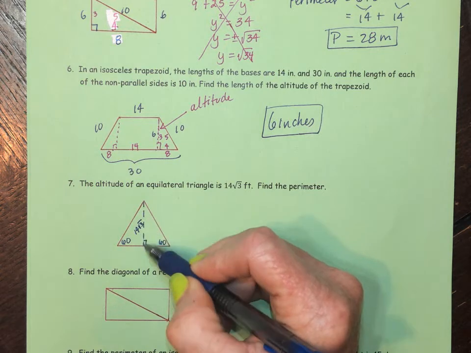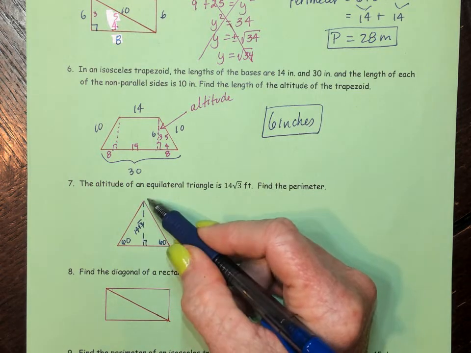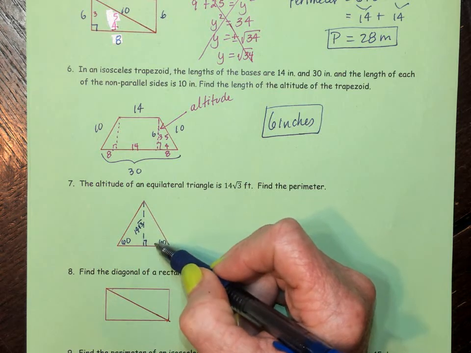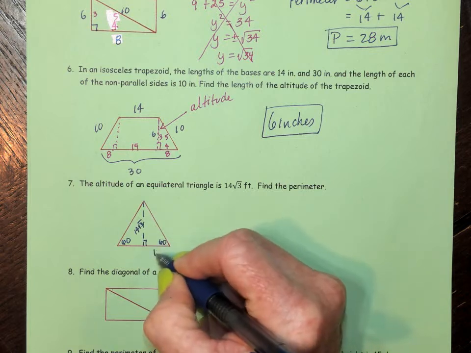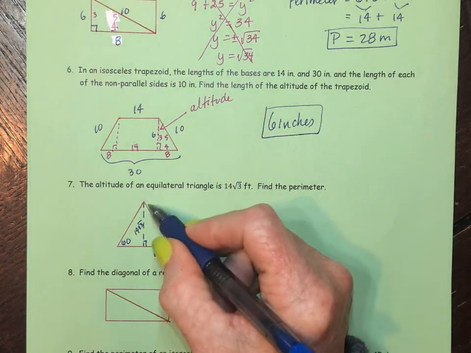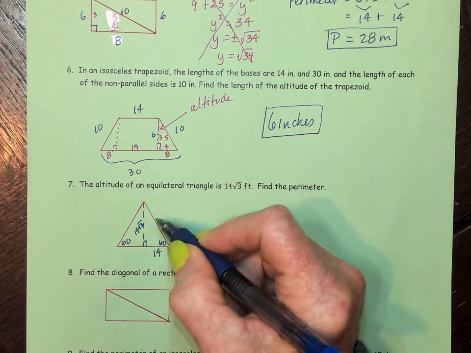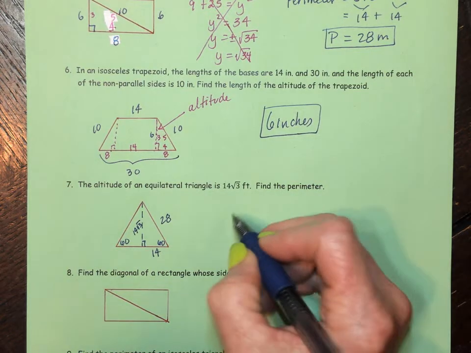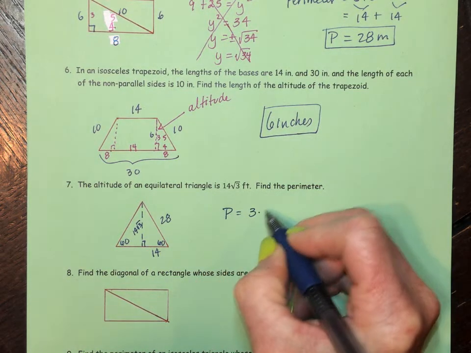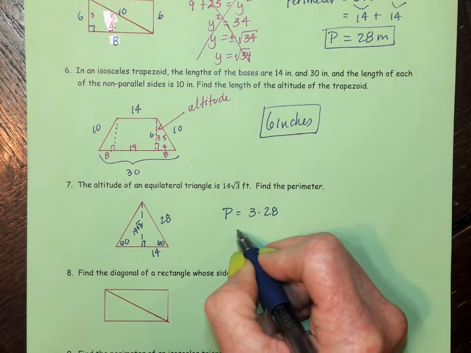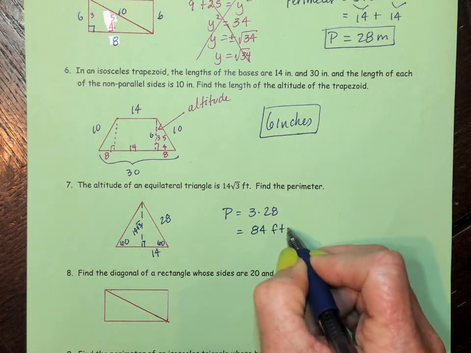That's the long leg on this 30, 60, 90 triangle over here. To get from the long leg back to the short leg, getting shorter, so we're going to divide by the square root of 3. There's 14. Then this side is that short leg times 2, which is 28. And perimeter then, 3 sides, each at 28. 3 times 20 is 60, 3 times 8 is 24, so 84 feet.